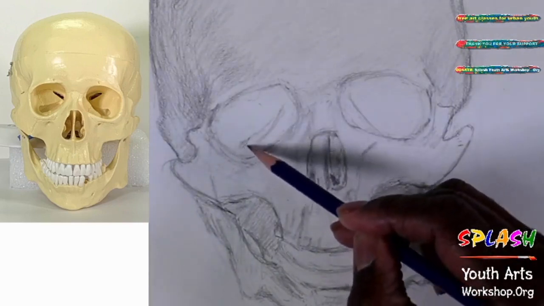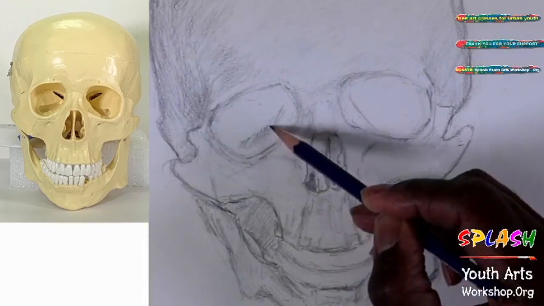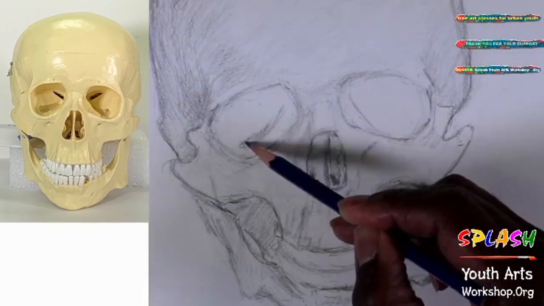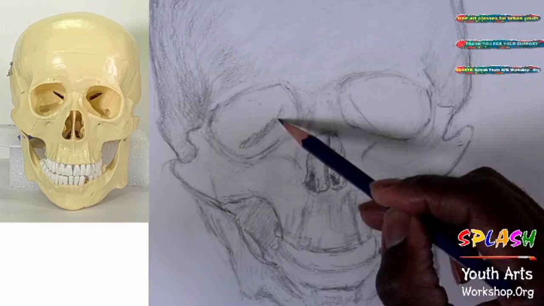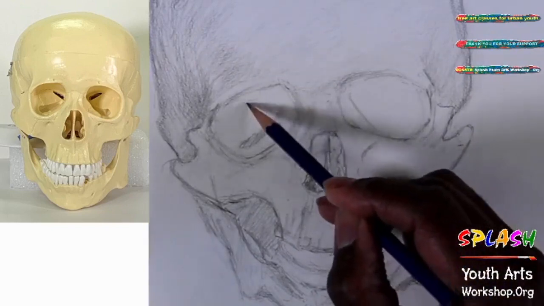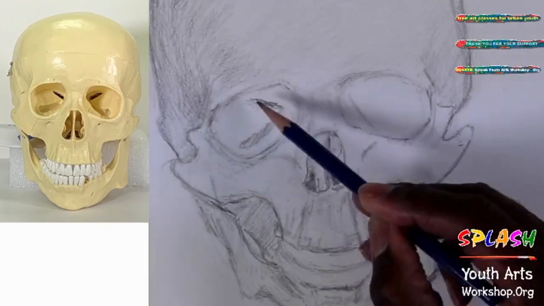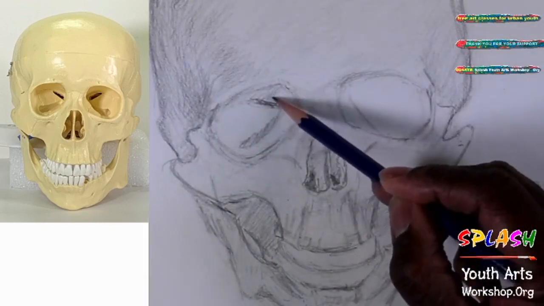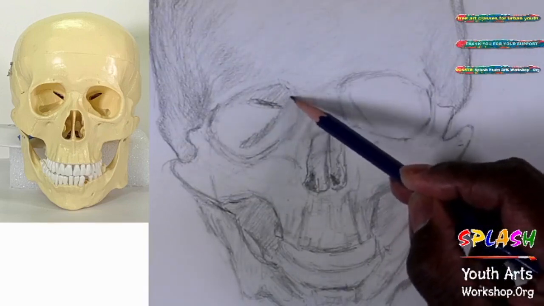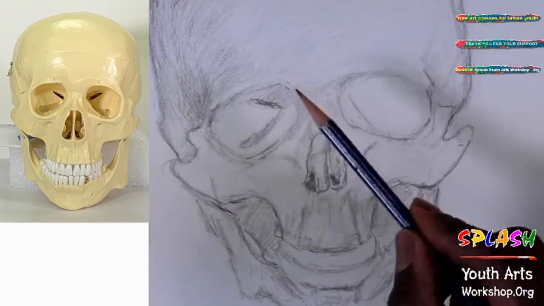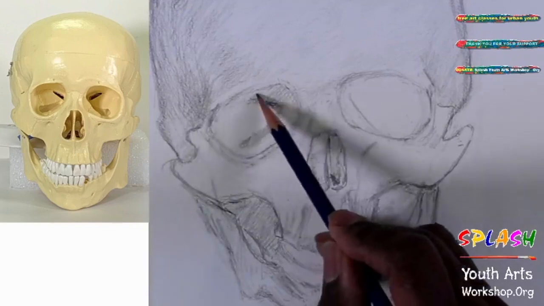So there's another sinus area or whatever. I don't know what that's called actually. Right there. And then there's a cavity that goes back here even further. Gonna shade that underneath. I'm using 2H now.